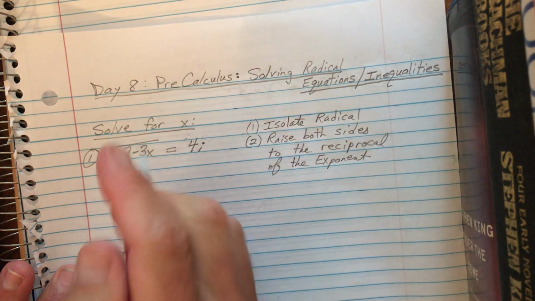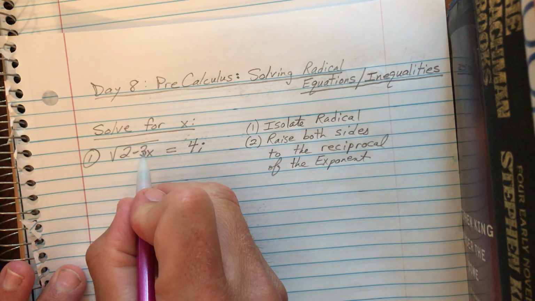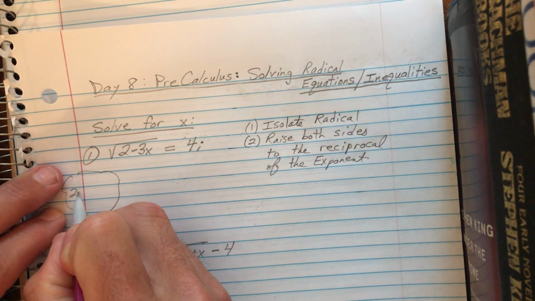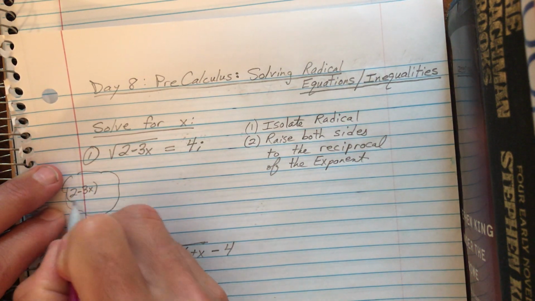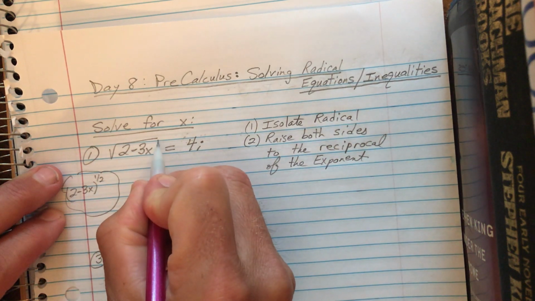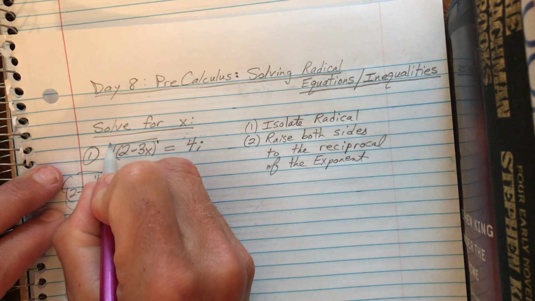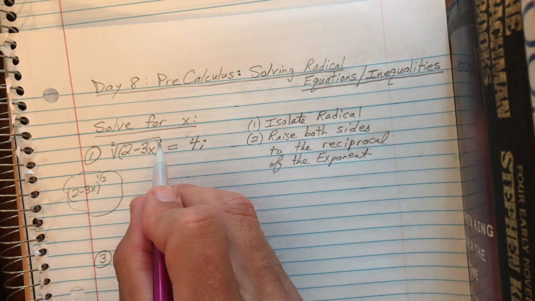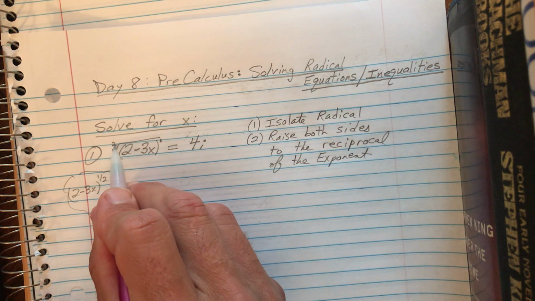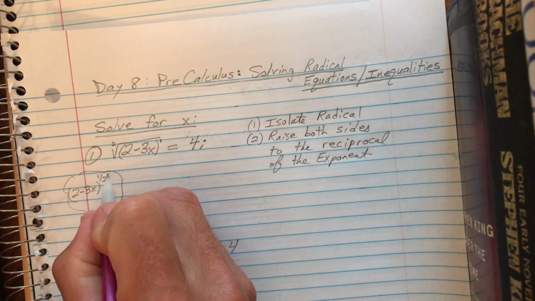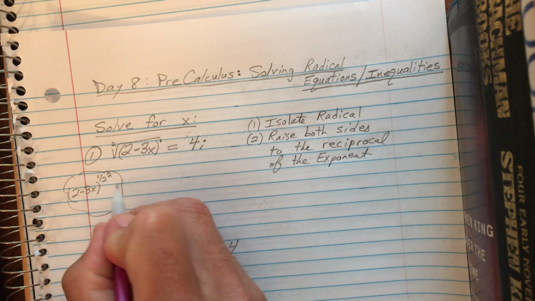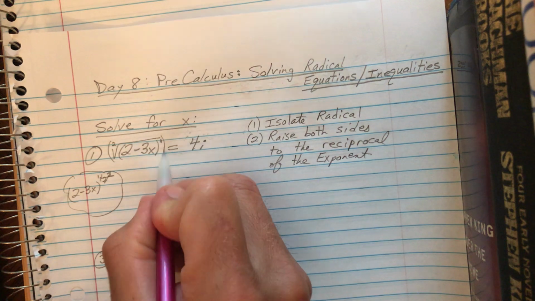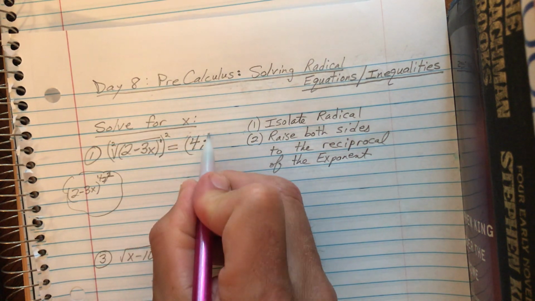Now, for example, in this one, 2 minus 3x is really, if you think about it, 2 minus 3x to the 1/2. There's a 1 here and a 2 here. When you change radicals to fractional exponents, you put this as the numerator and this is the denominator. So the reciprocal of 1/2 is 2, and 1/2 raised to the 2 would cancel. So in most radical equations, you're simply squaring both sides.